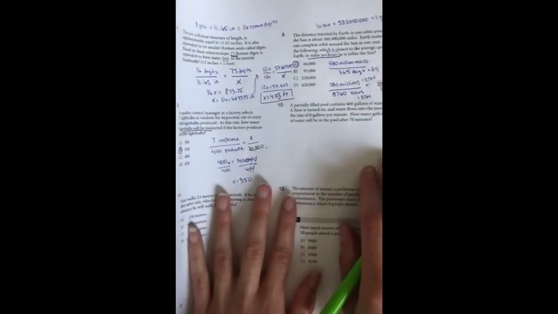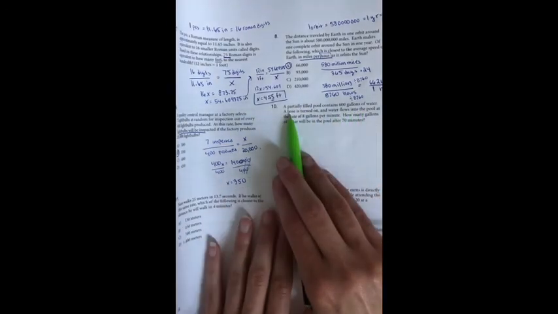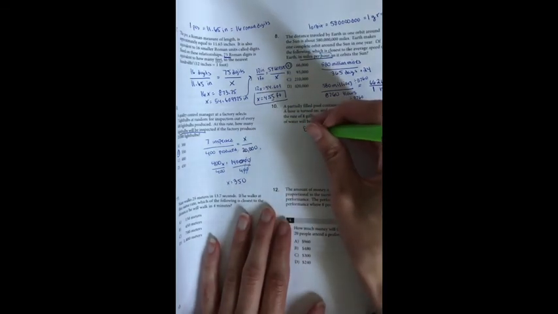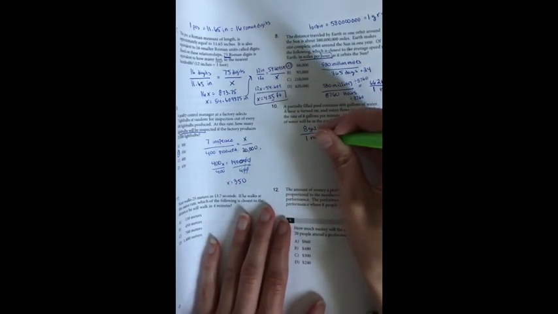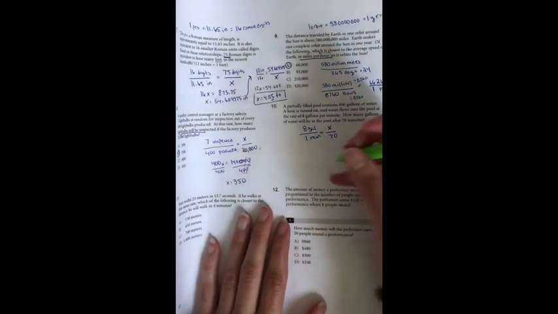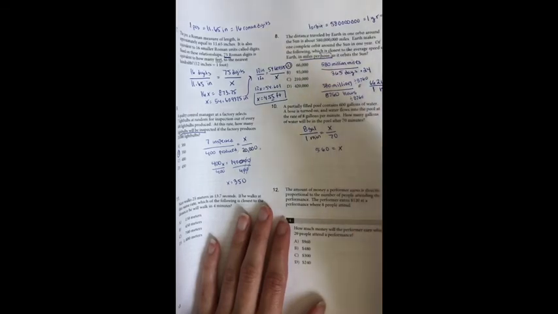All right, number 10. A partially filled pool contains 600 gallons of water. A hose is turned on and water flows into the pool at the rate of 8 gallons per minute. How many gallons of water, x gallons, after 70 minutes? There we go, cross multiply. Boom. All right, this was our distractor. We didn't need it, okay? And that's number 1 through 10.